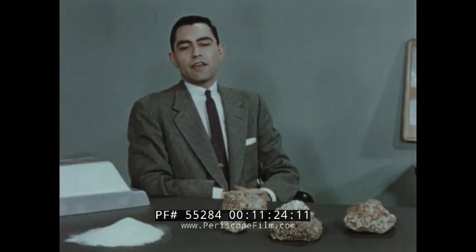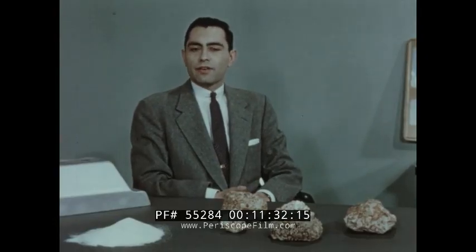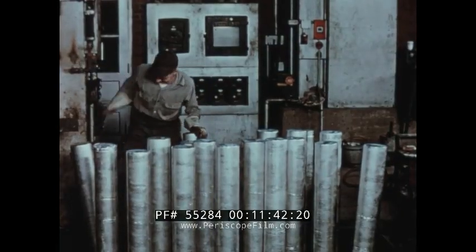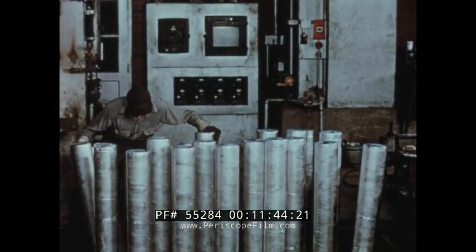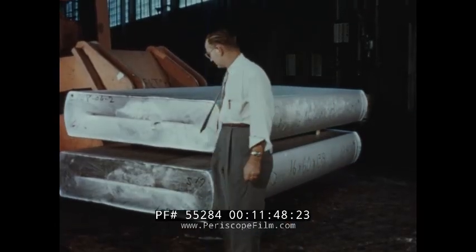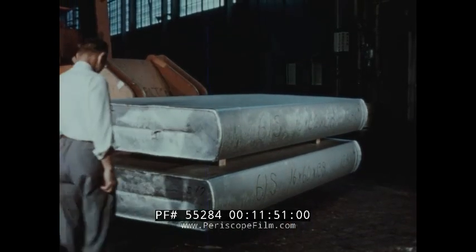The aluminum is then alloyed with other metals to obtain the desired properties of hardness, strength, and durability. Some of the most common alloying elements are copper, manganese, magnesium, silicon, and zinc. After alloying, the metal is poured into shapes suitable for fabricating. These shapes are called ingots, and their size and form will vary depending on the fabricating process to be used.